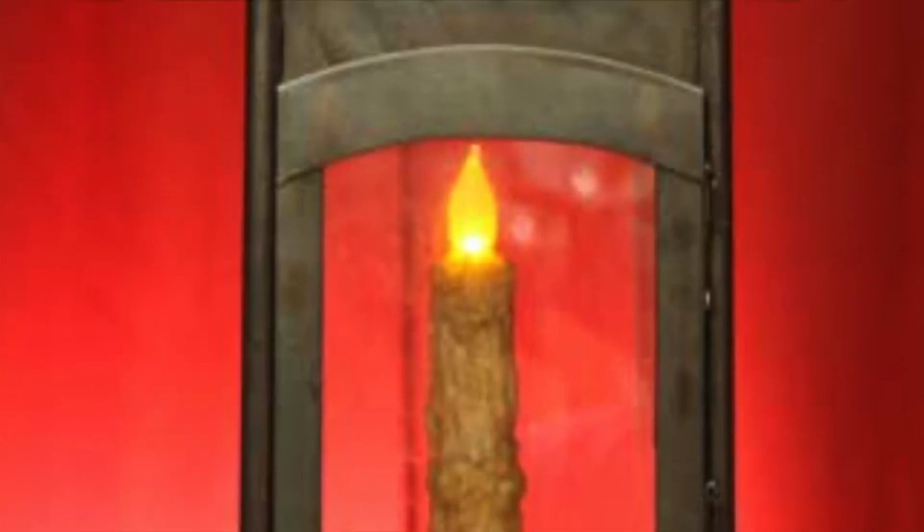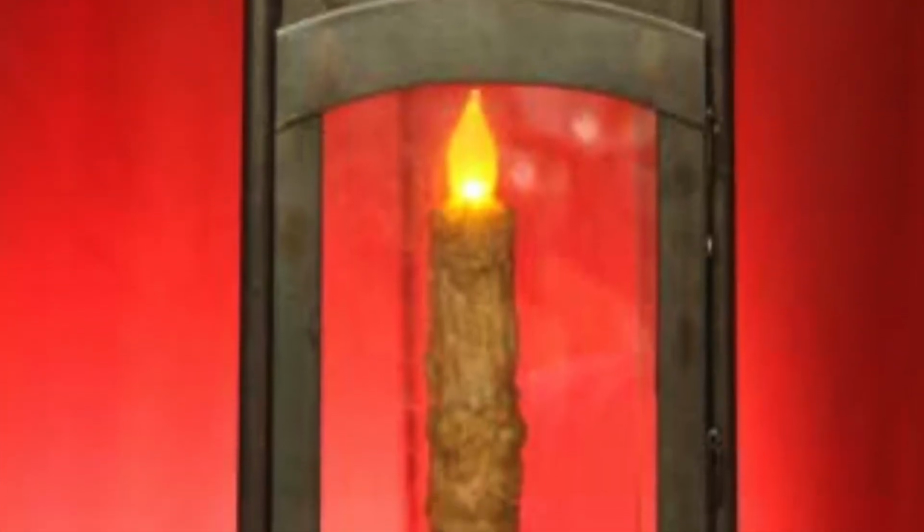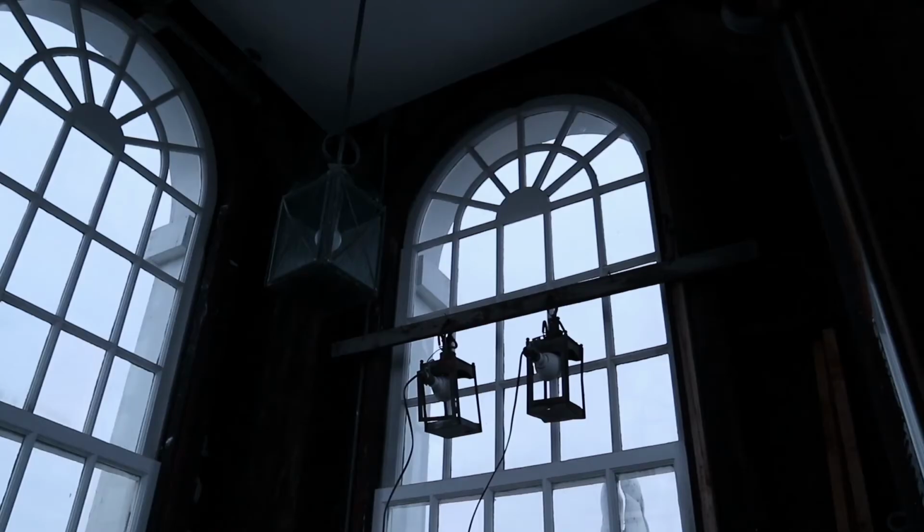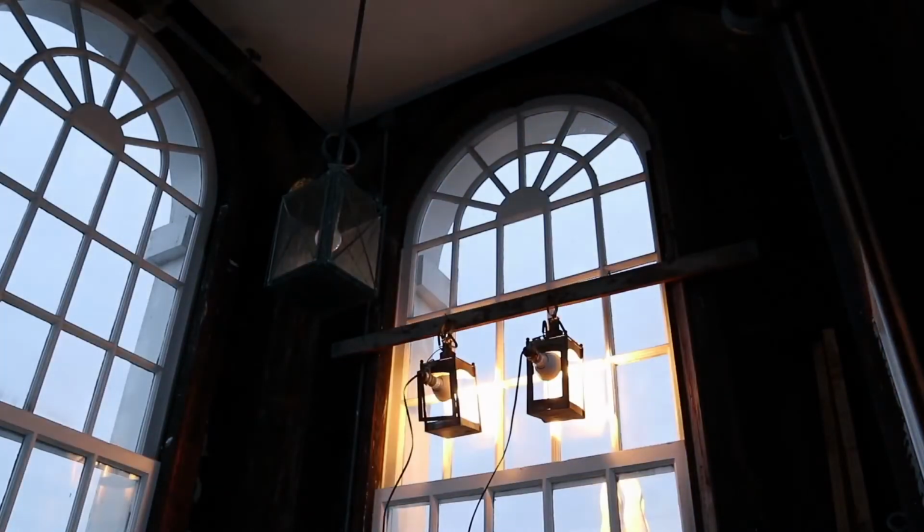This is one of the original lanterns. These are electric lights that are now used to recreate that historic moment. Did the British arrive by land or by sea?